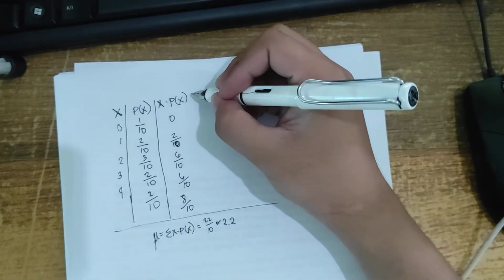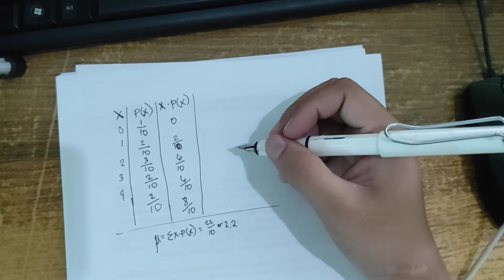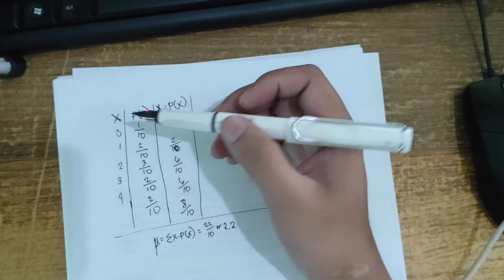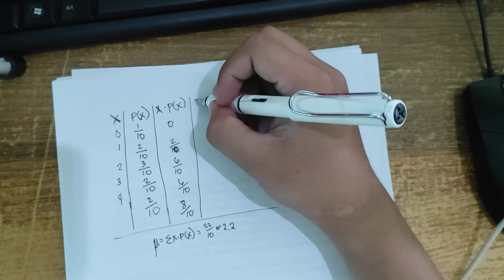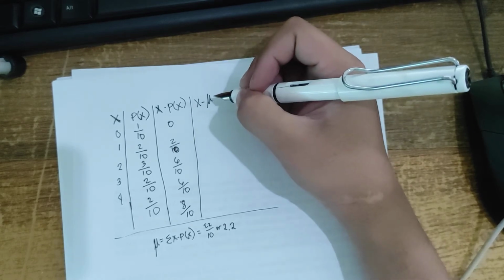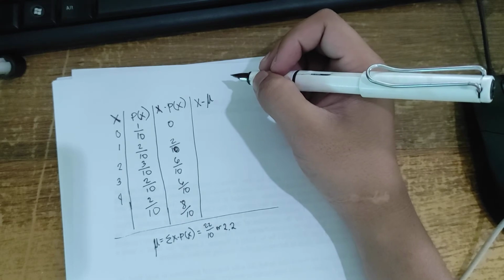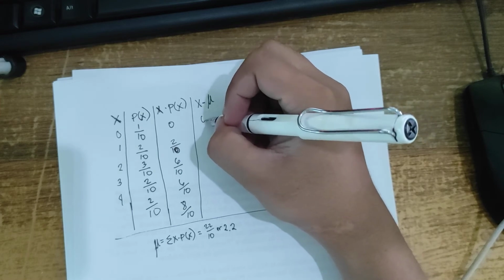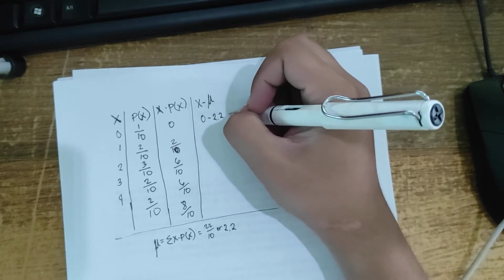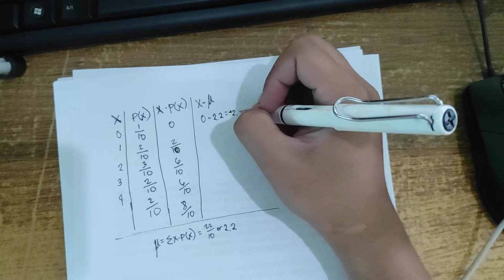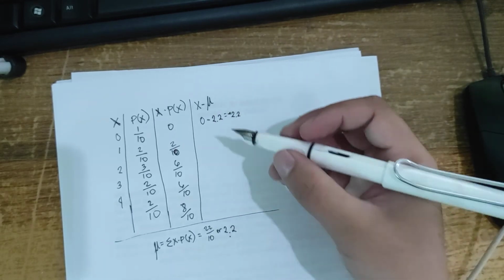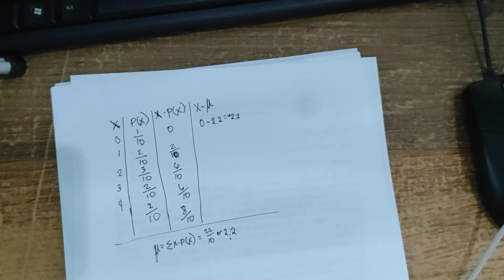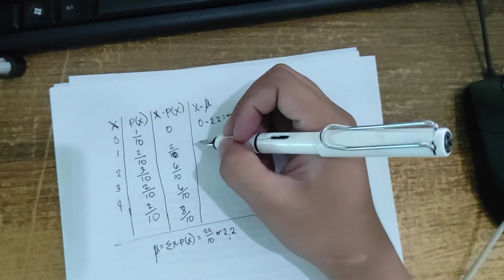So next, we subtract the mean from the value of x. Okay? So that is x minus mu. That is our formula. So 0 minus 2.2 is equal to negative 2.2. So ginamit ko itong 2.2 kasi medyo madali siya, kasi whole number to and then decimal number. Medyo hindi mahirap i-solve. Okay? But it depends on you.